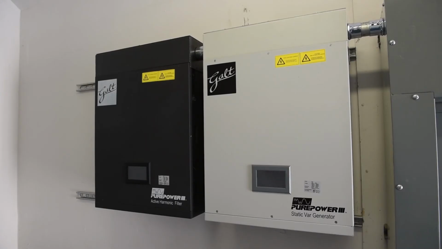So this is a brief overview of programming the static var generator, or SVG. It is one particular installation and won't necessarily apply to all scenarios. If you have further questions, please check your manual or call your electrical distributor.